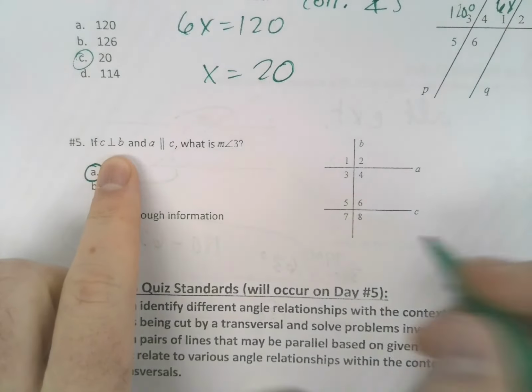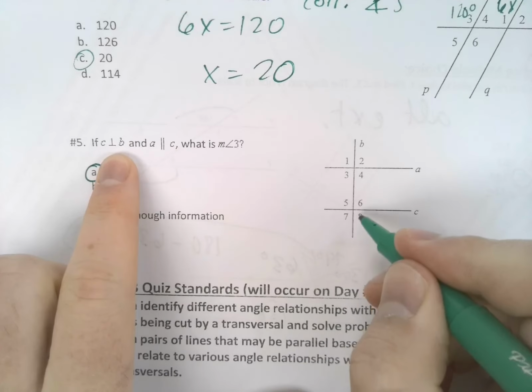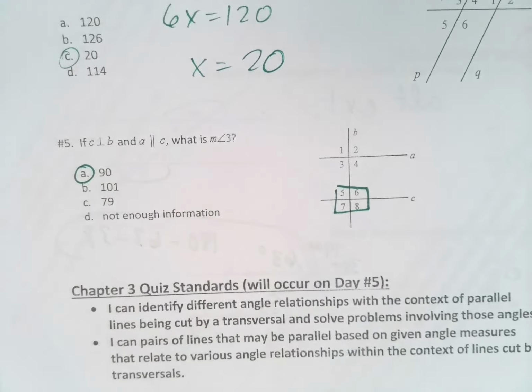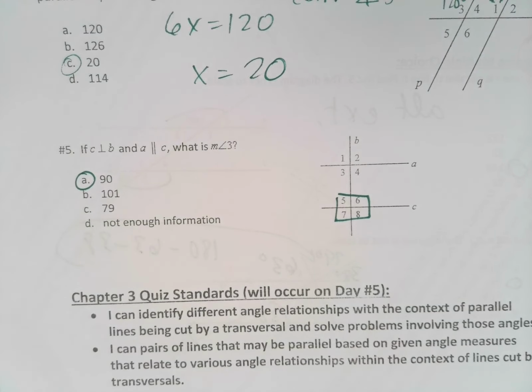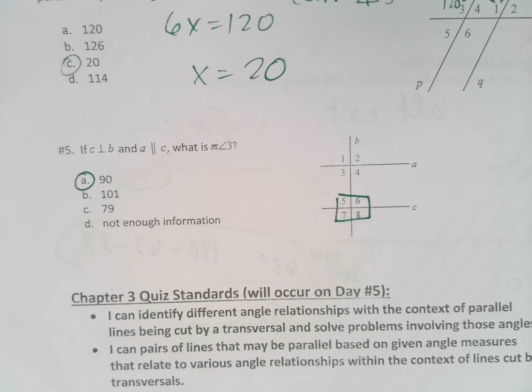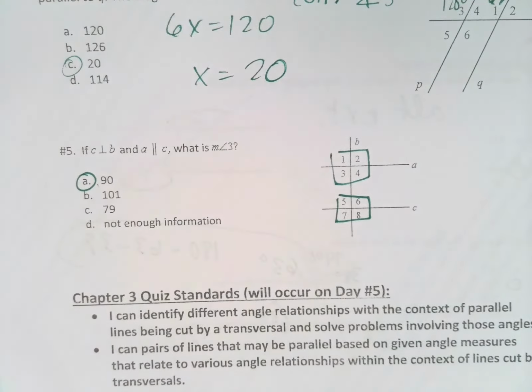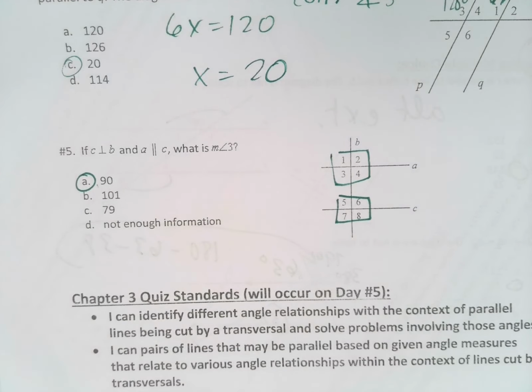What are we told about C and B? Those are perpendicular, aren't they? Doesn't that mean we're going to have 4 right angles down here? Remember our perpendicular angle theorem? It says that if you have a transversal and it's perpendicular to one parallel line, it will be perpendicular to the other parallel line, Brody? Yep. Which means all 4 of these are right angles too. They're all 90 degrees. Thank you, sir.